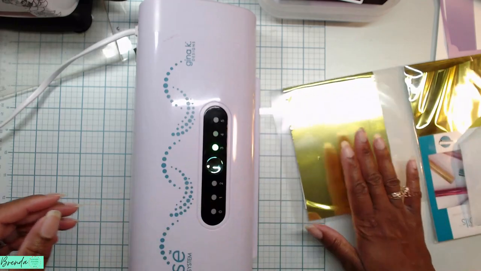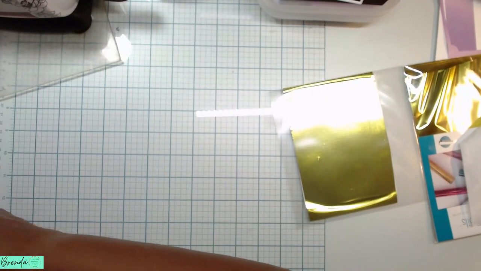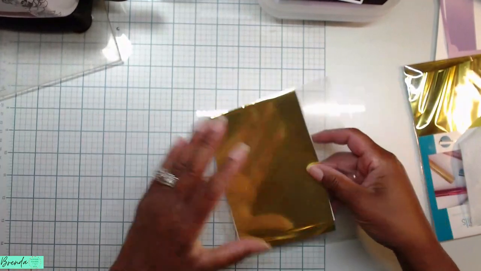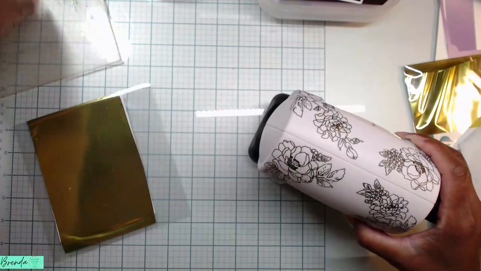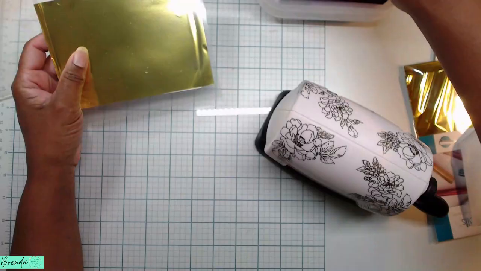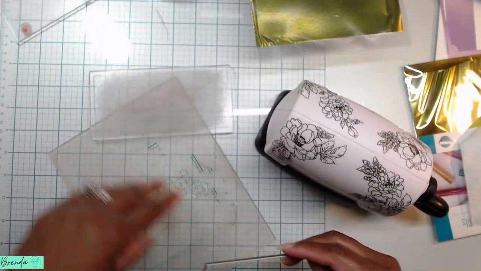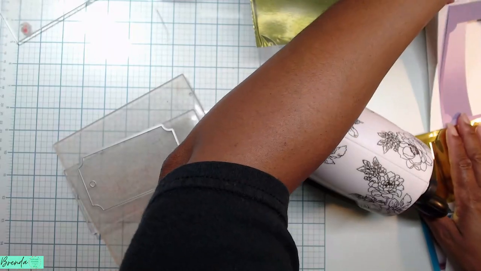Alright, so this is where I would say if you had more foiling, go ahead and do it now. But I'm only doing this one thing. If I was going to foil more stuff, I'd do it now, because like I said, you already have it out and going. So you might as well just continue on with it. I'm going to reveal that at the end. Let that cool off a little bit. Let me get some of this white.